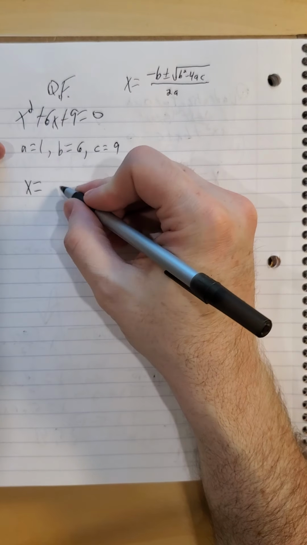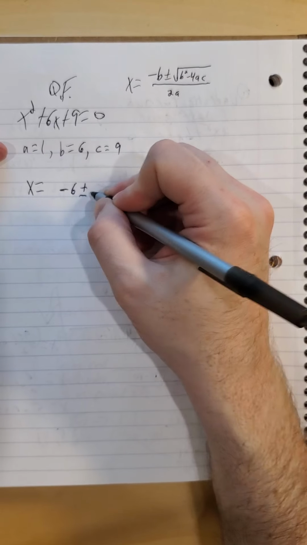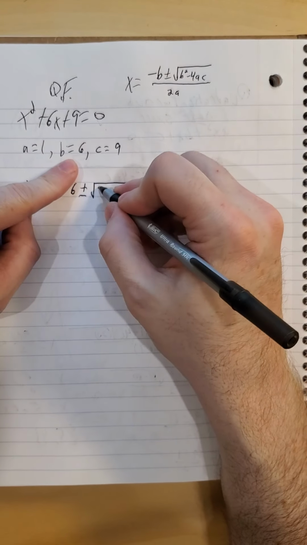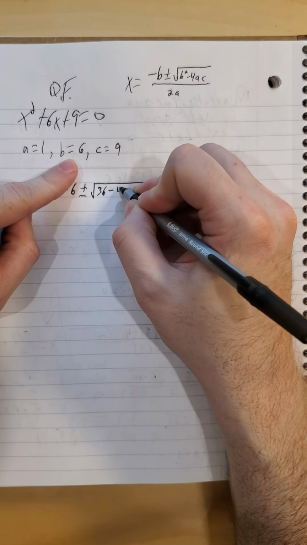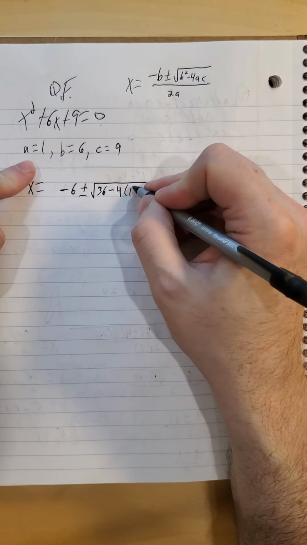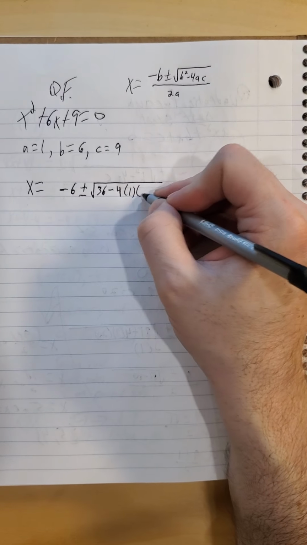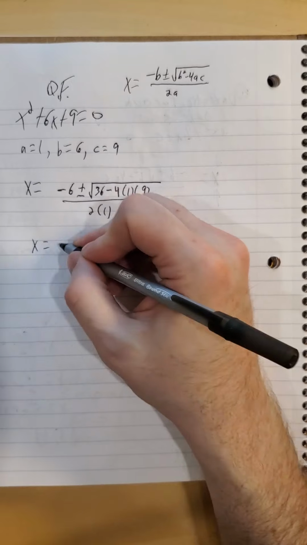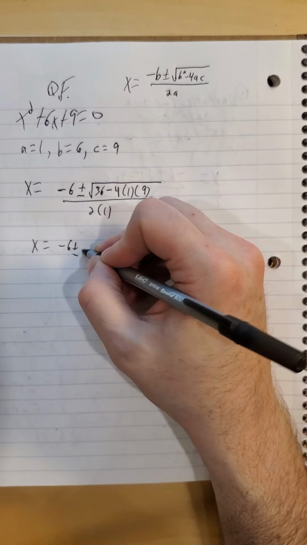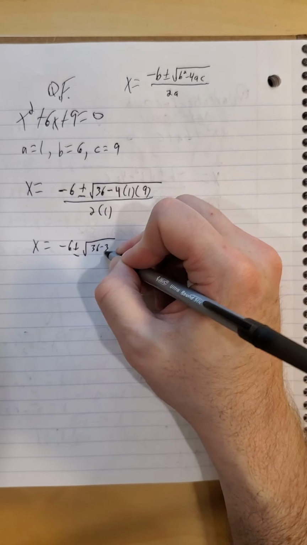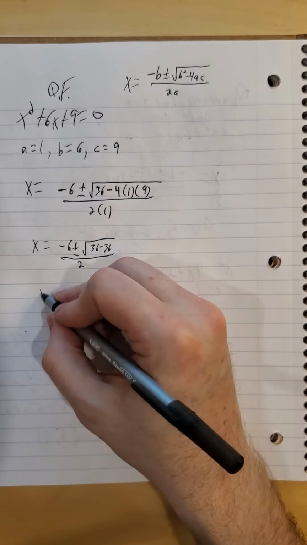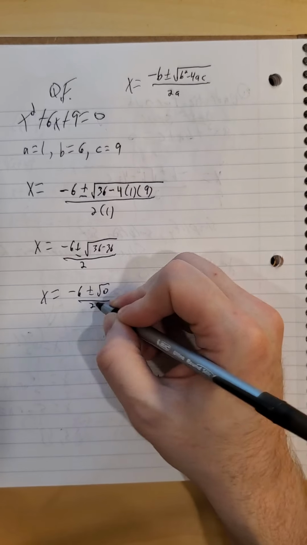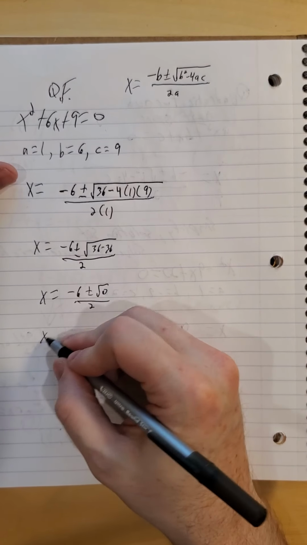So opposite of 6 is negative 6, plus or minus, and square root all come from the formula. 6 squared is 36. Minus 4 is always there. Then we have times a, in this case is 1. C in this case is 9, all over 2 times 1. So x is negative 6 plus or minus square root of 36 minus 36 all over 2. So x is negative 6 plus or minus square root of 0 all over 2. Square root of 0 is 0.